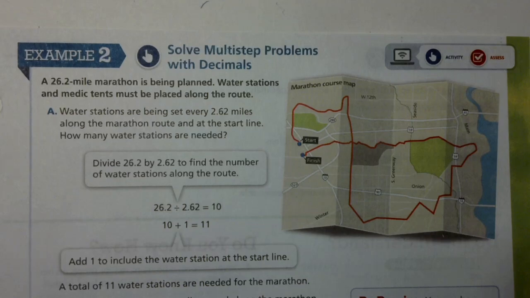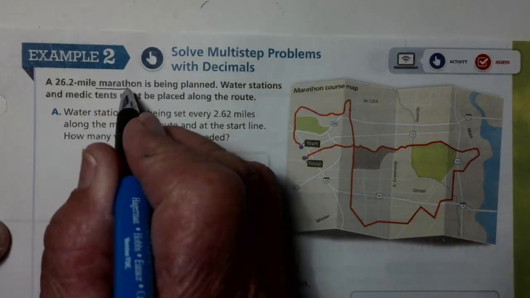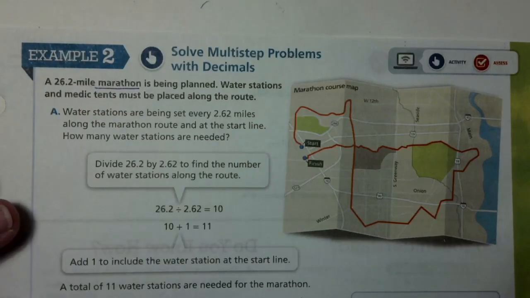All right, in example 2, we're going to solve a multi-step problem with decimals. A 26 2/10 mile marathon is being planned. Now, if you don't know what a marathon is, teachers, I need you to stop, pause the video, and discuss what a marathon is to all your students. They might see that word again sometime, and they need to know what it is.